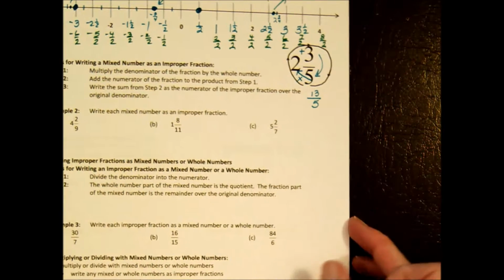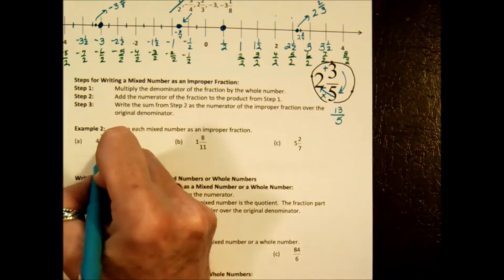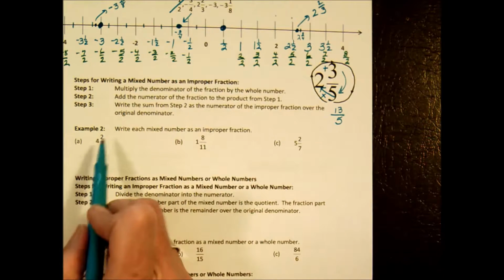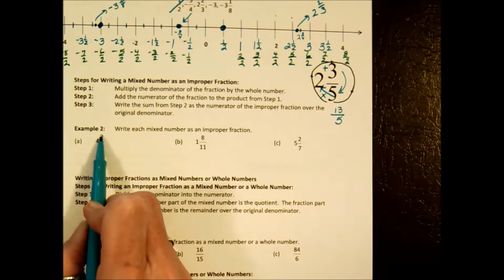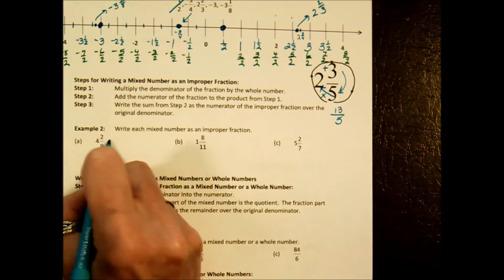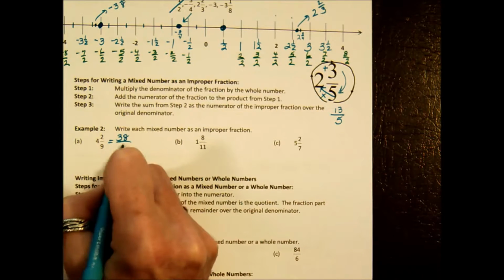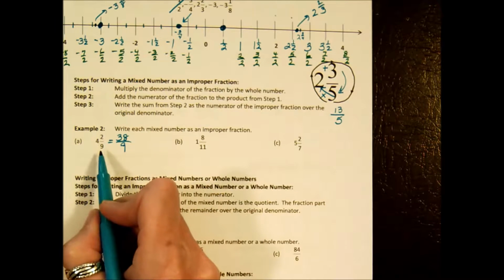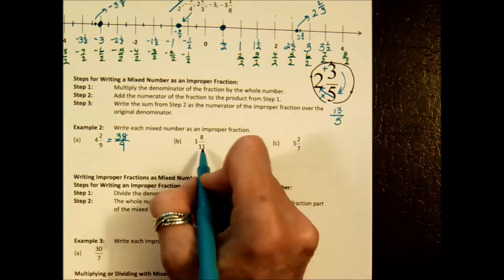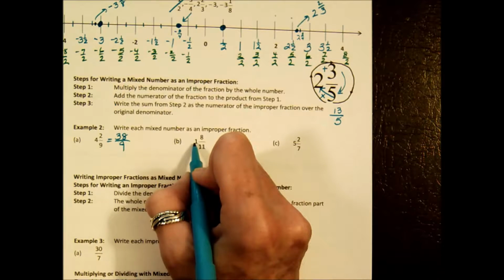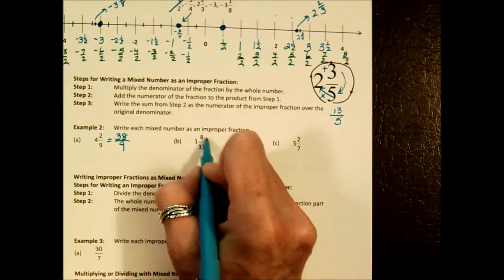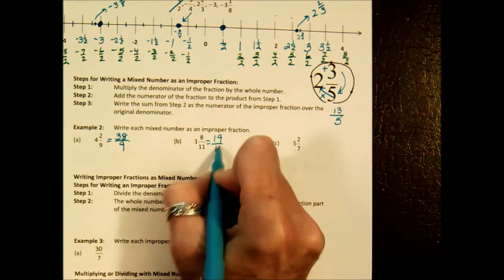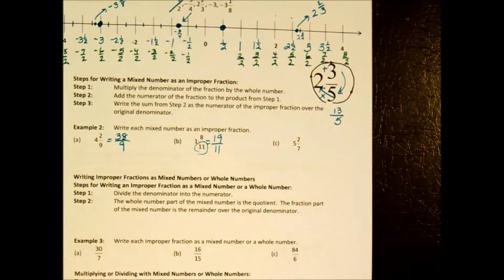Very simple to do. So let's try this. 9 times 4 is 36, 37, 38 over 9. So it's 38 over 9. That's the same way to say 4 2/9. 11 times 1 is 11 plus 8 is 19 over, it's always back over the original denominator.